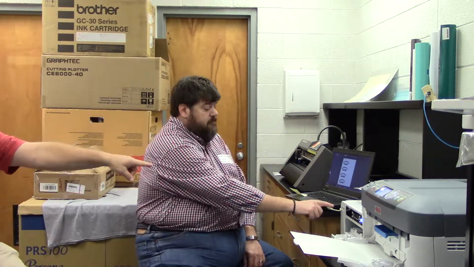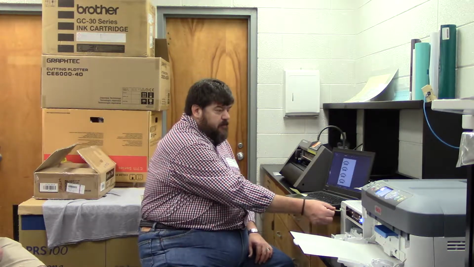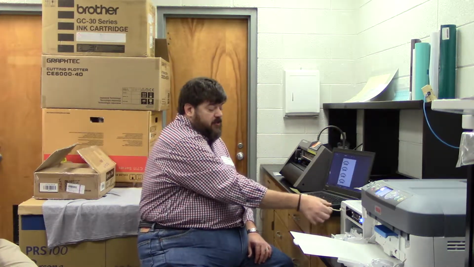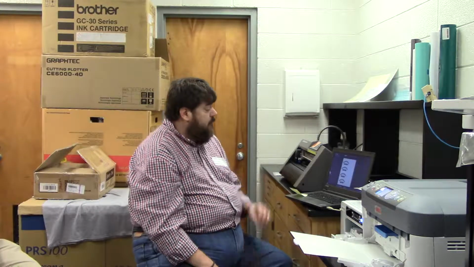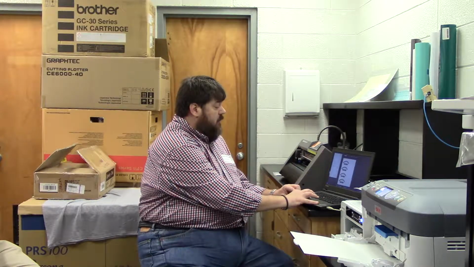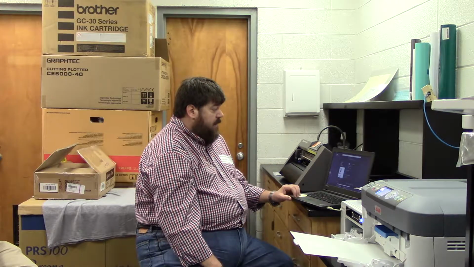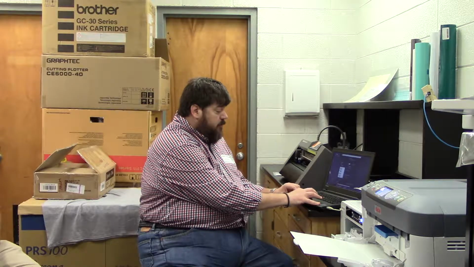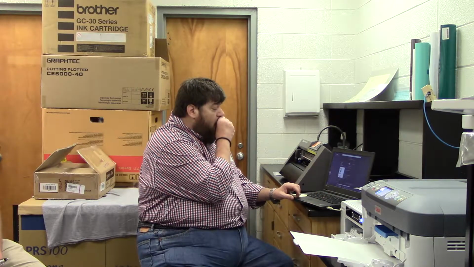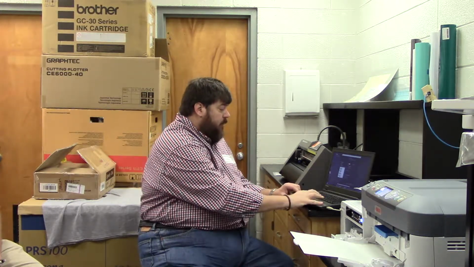So we're just going to keep it really simple. You have to plug the cord from the machine into the computer. Yeah, USB. It's plugged in over there, and you just plug it into your USB port. So we're going to go to File and Print, and this is our main print screen right here. What we want to do is go into Setup.